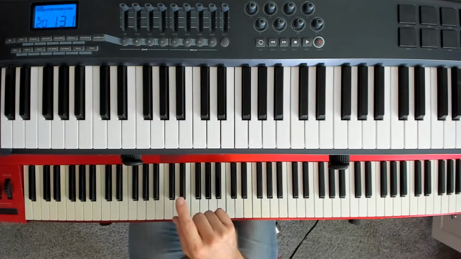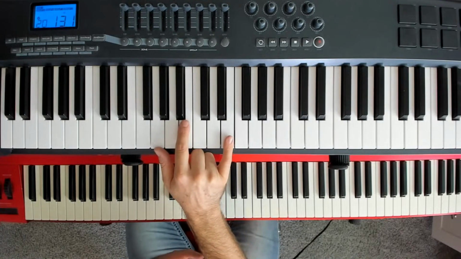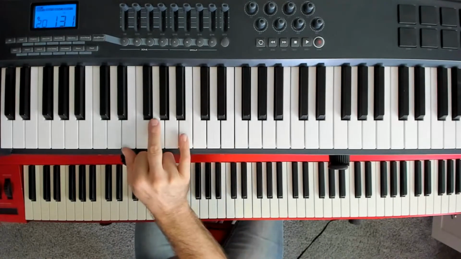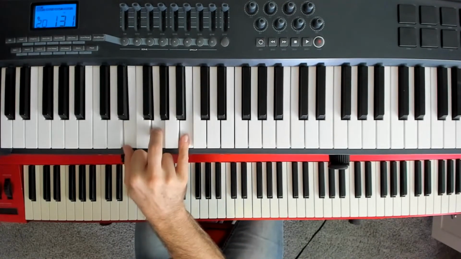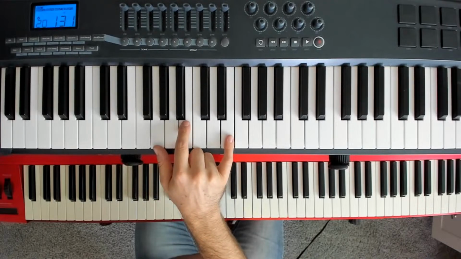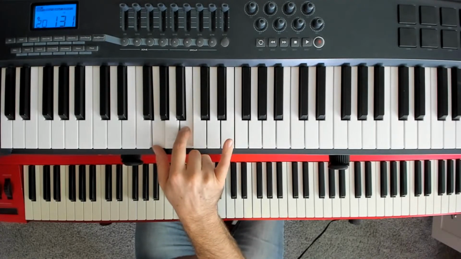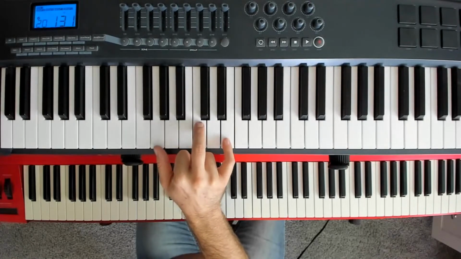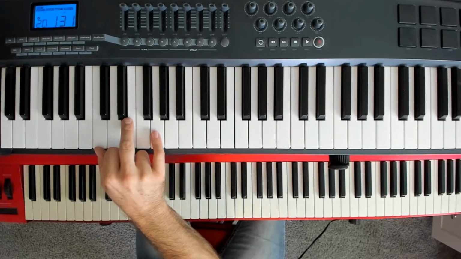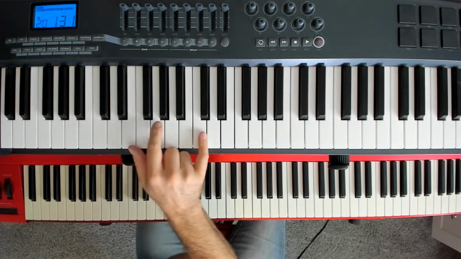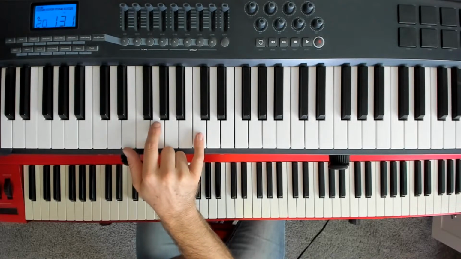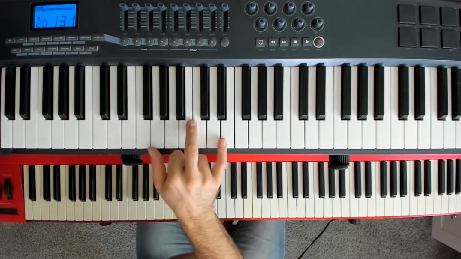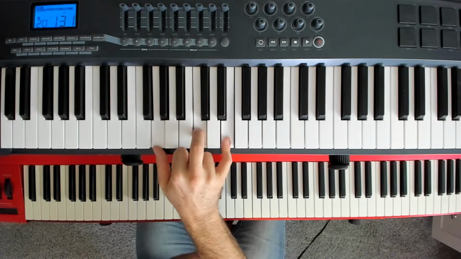Again, the chord progression is E minor, but I'm playing the first inversion. In root position, it's E, G, B. I'm playing first inversion, which was G, B, E. See that? Then I play the C major triad instead of root position, which is C, E, G. I'm playing the second inversion. First inversion is E, G, C. Second inversion is G, C, E.